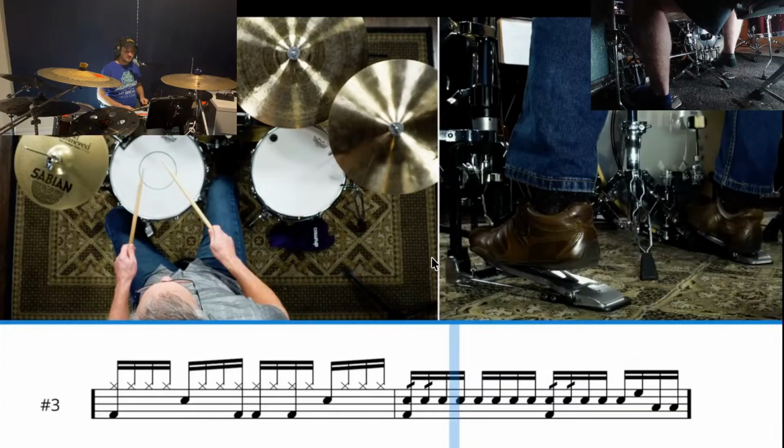This is tricky. That third bass hit in the third beat is messing me up.